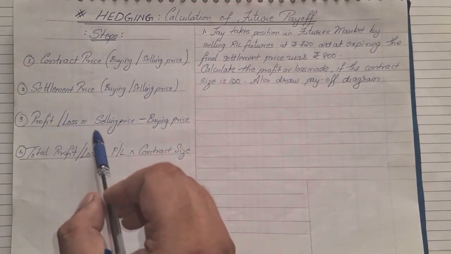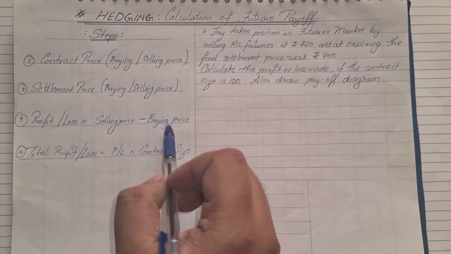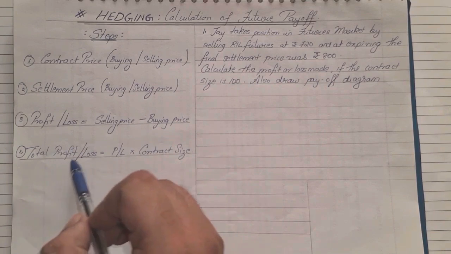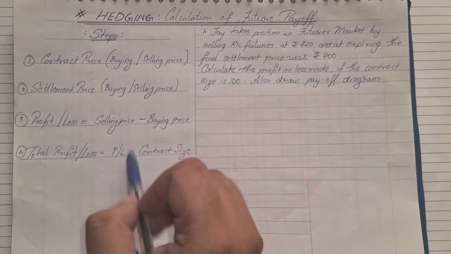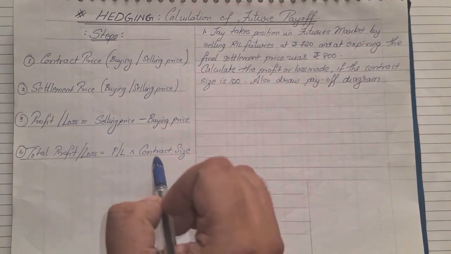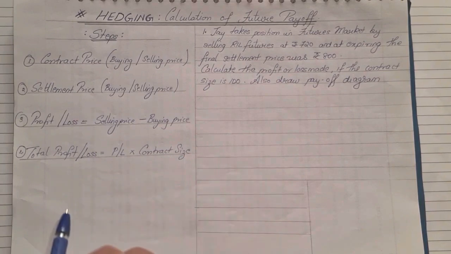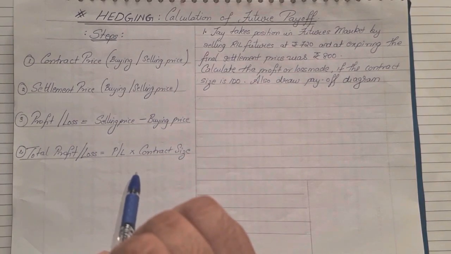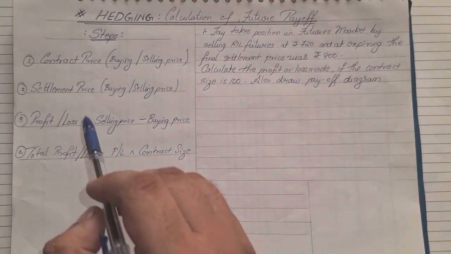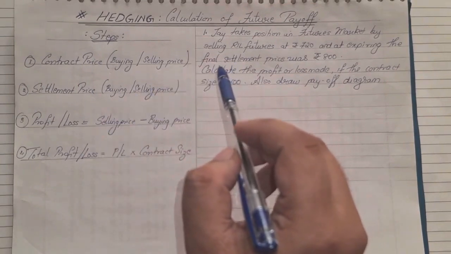Third is profit and loss is equal to selling price minus buying price. And lastly, the total profit and loss will be nothing but the profit or loss that we have got from step number 3 into the contract size. So 4 steps we need to follow very carefully. Now based on these steps, we will start with the very first problem sum.